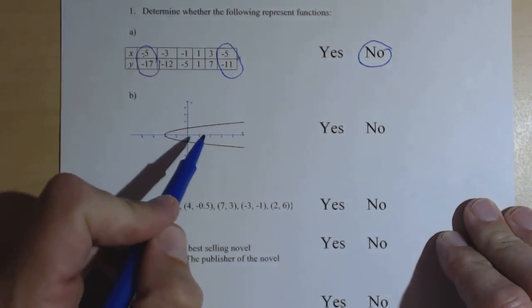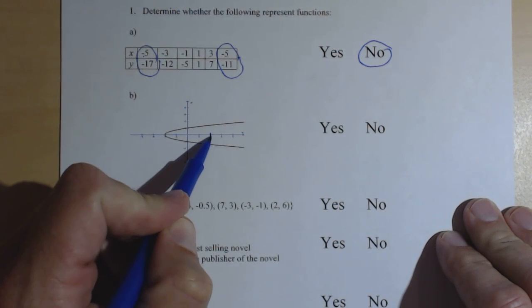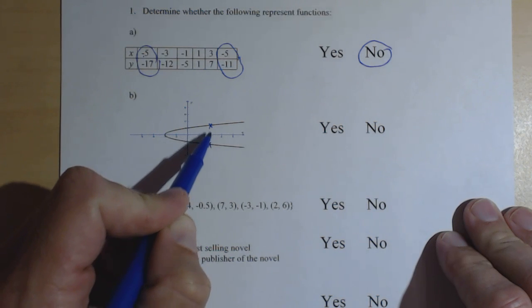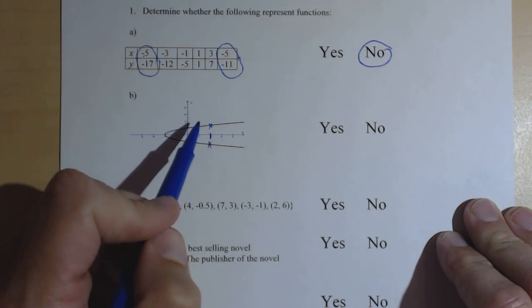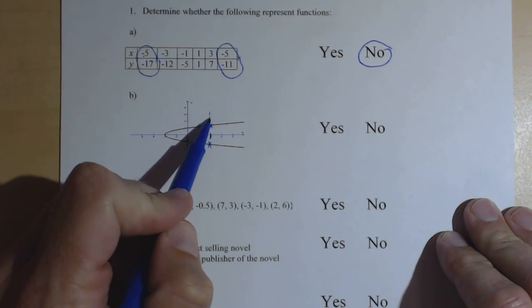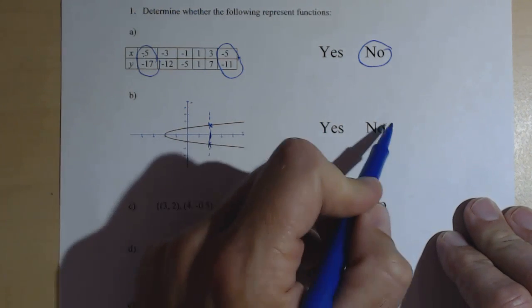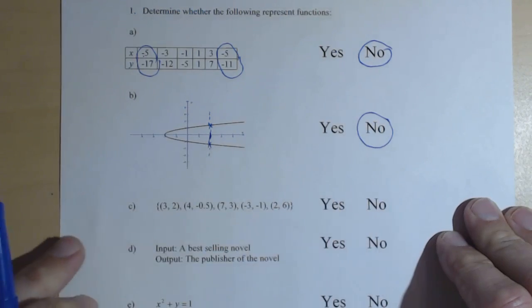This next one, if we pick an x value over here, notice I've got a y value here and a y value here. So I have two y values for that given x value. Or sometimes we like calling it the vertical line test. It does not pass the vertical line test because it hits twice. So this is not the graph of a function of x.